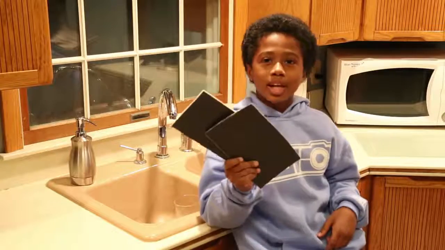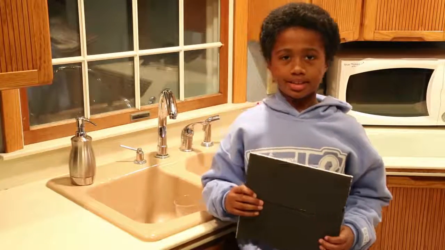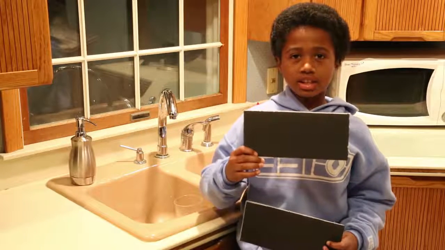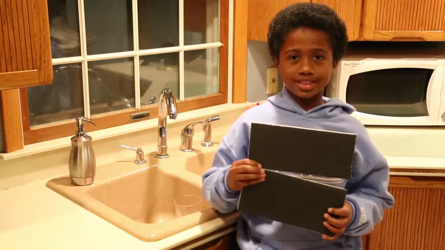Inside your camera is the shutter and the sensor. Let me show you how it works. Let's say my shutter is the sensor and these black cards are the shutter's curtains. When you press the button, the top curtain comes up exposing the sensor, and then the bottom curtain comes up covering the sensor.